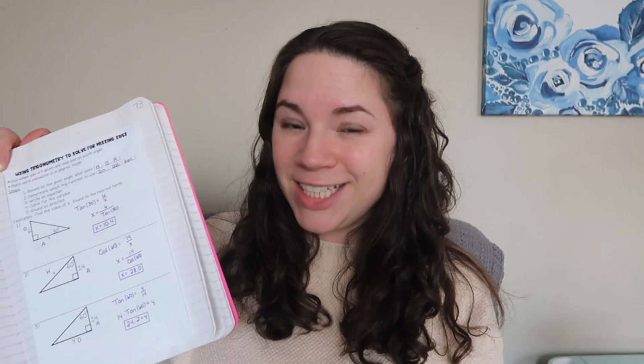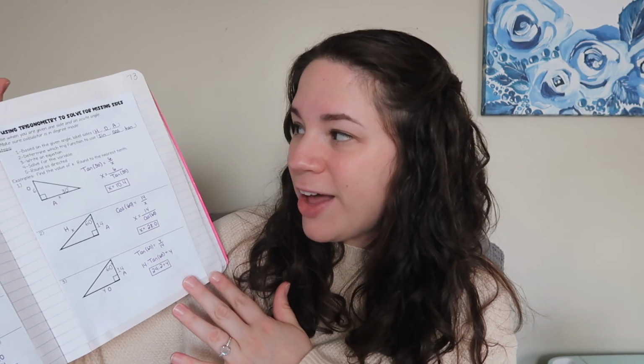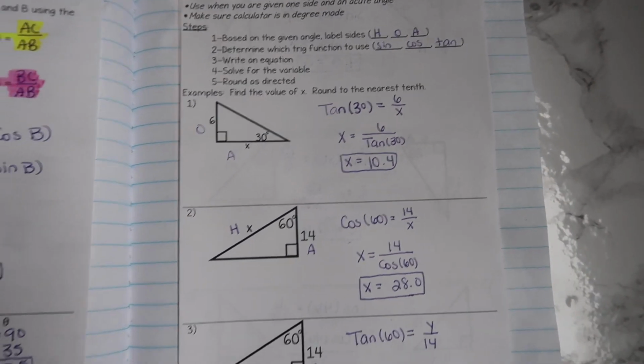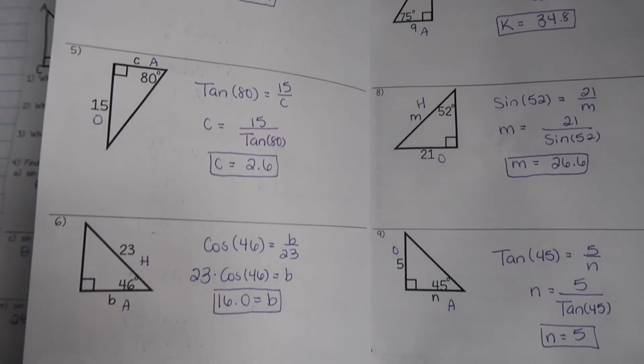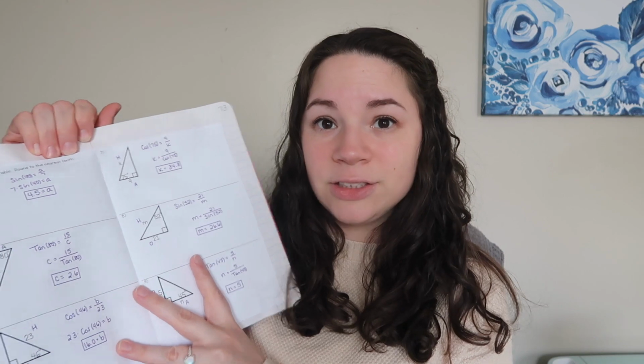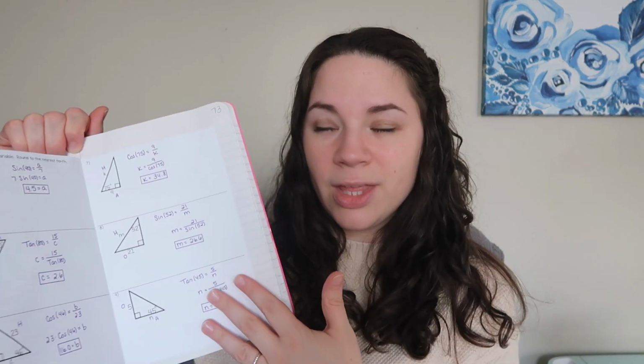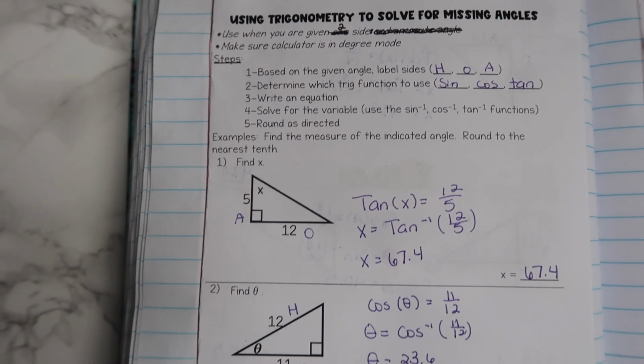Then we get to some other guaranteed questions. We have using trigonometry to find sides. So this is a booklet folded page. We just have the steps, and then we have 9 examples. So I do the first 3 examples with my students, and then I have them do the rest to practice. I like to break it up, and I have them do the next 3, we go over them, then they do the next 3, and then we go over them again. And we repeat that when we go to solving angles the next time we have notes. So we have our steps, and then 9 examples, and again, we break it up.